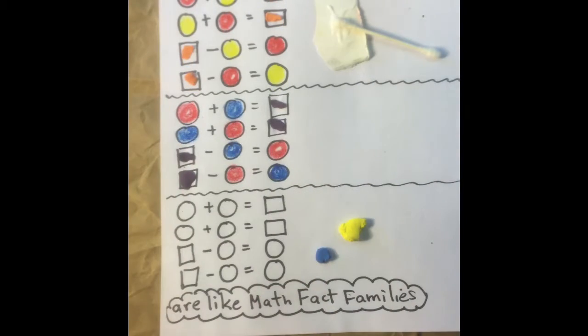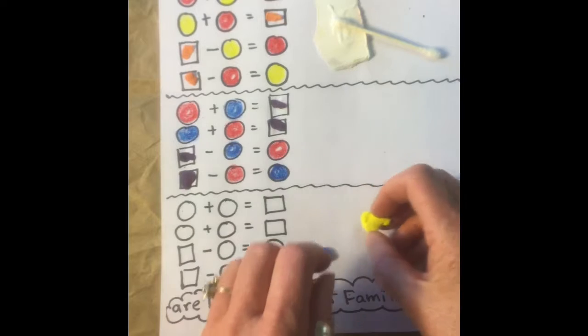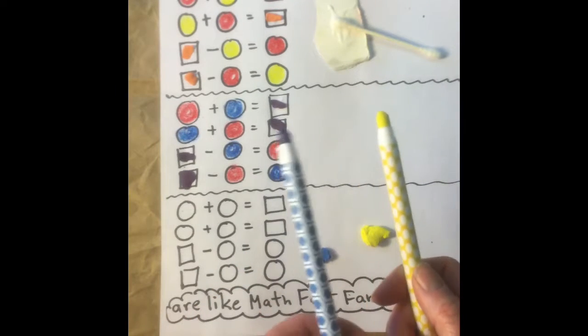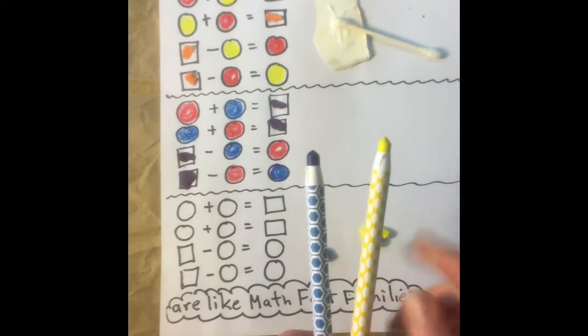Okay, let's do green now. The same way, we're going to use yellow and blue to make green.